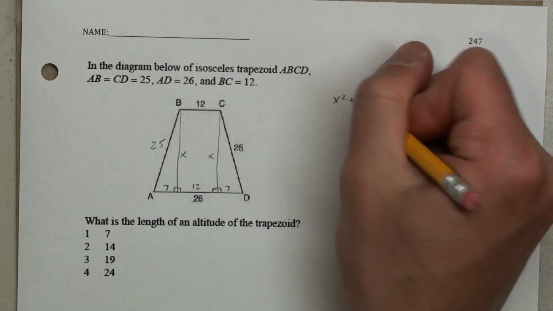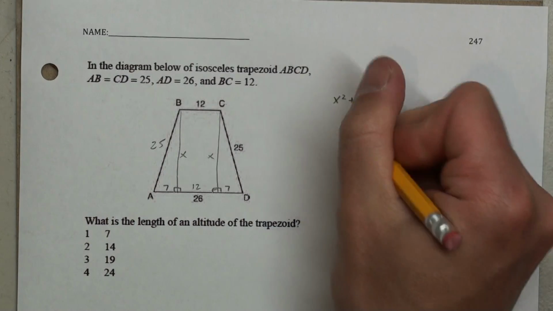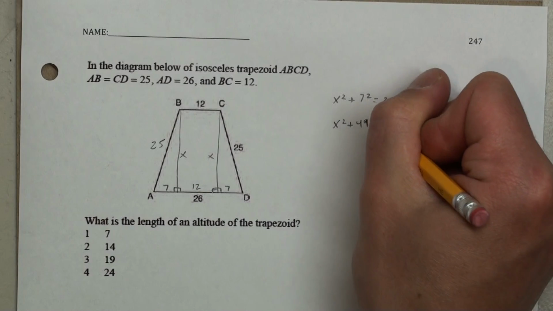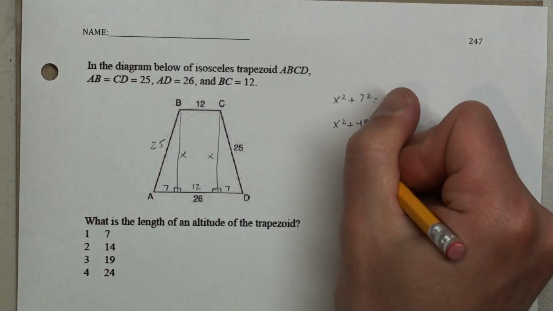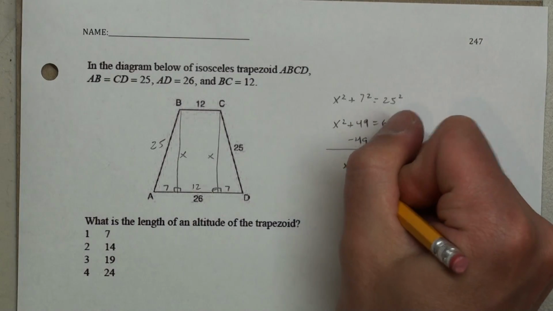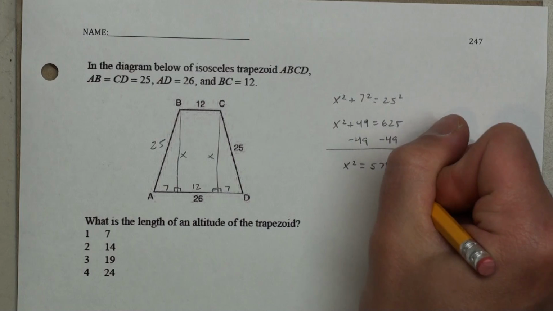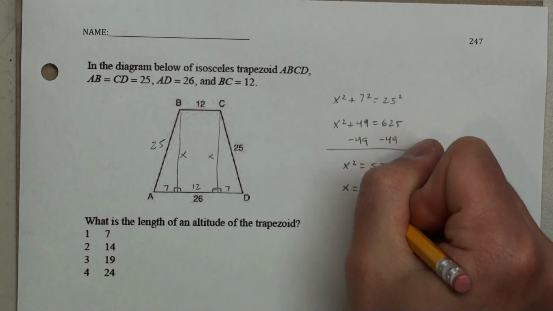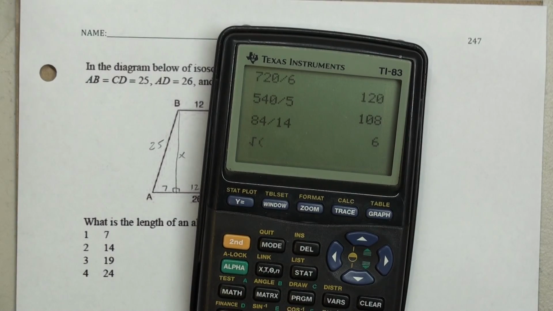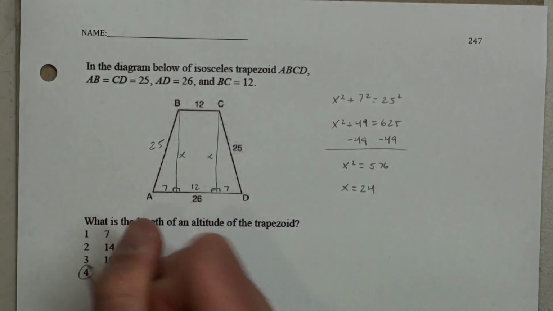So x squared plus 7 squared equals 25 squared. x squared plus 49 equals 625. Subtract 49. x squared equals 576. So then x is 24. Let me just double check that. 24. Choice 4.